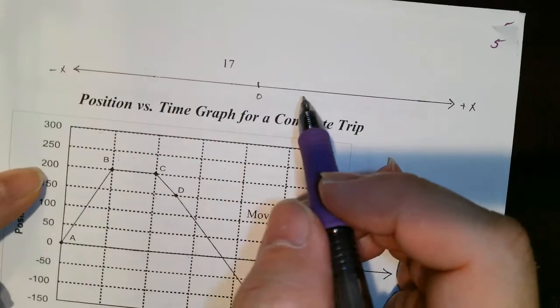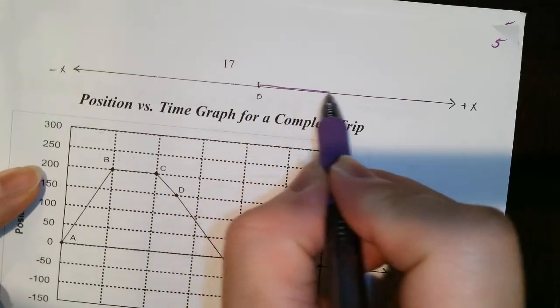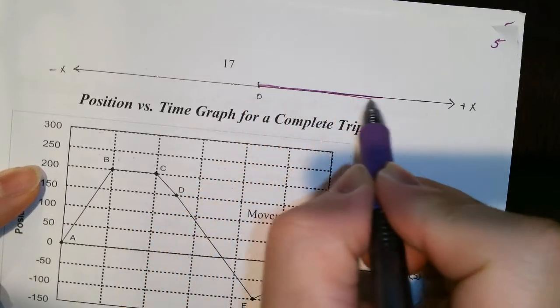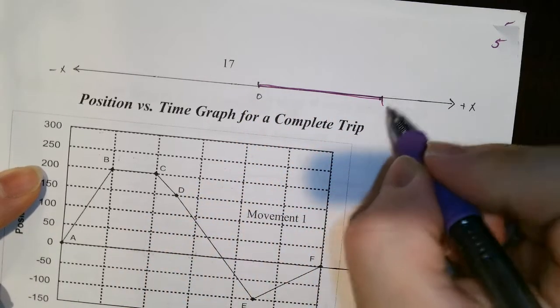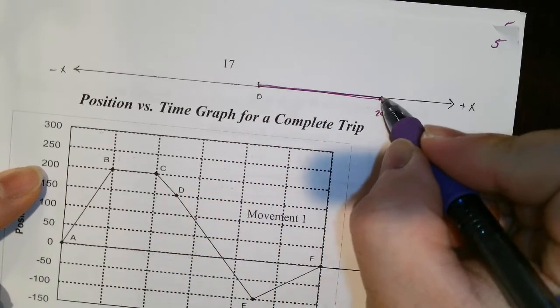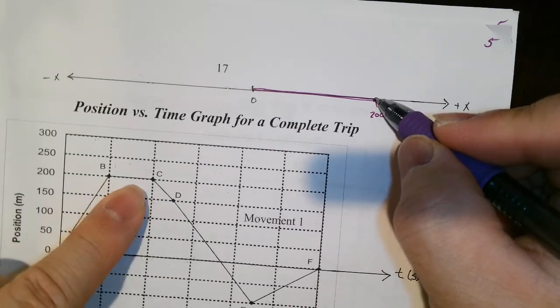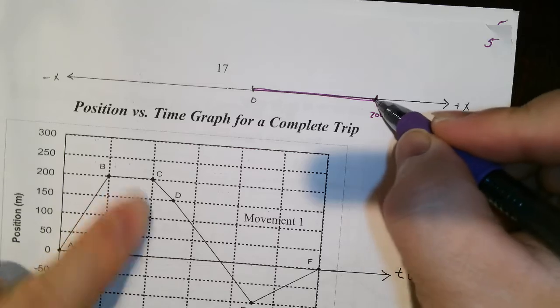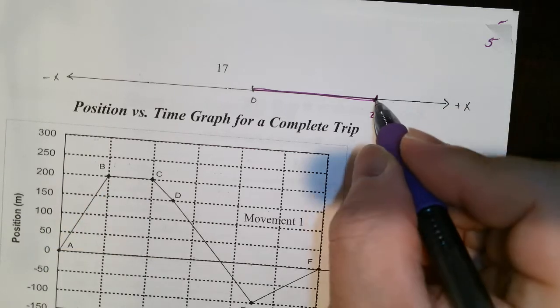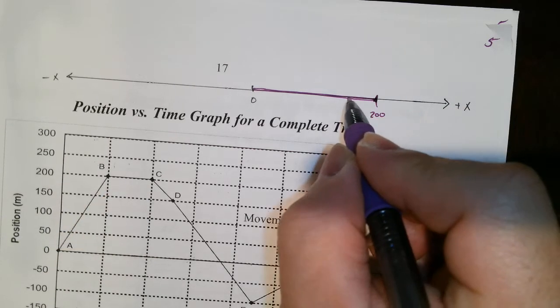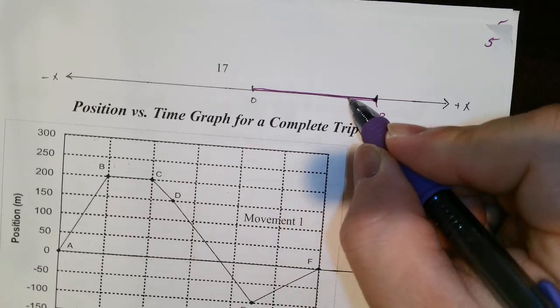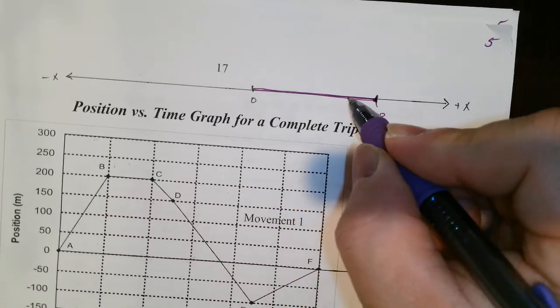And then it moved to positive 200 meters in 10 seconds, right? Then it stayed here for 10 seconds. It didn't go anywhere. It stayed at the 200 meter position for 10 seconds. Then it went backwards 50 meters in 5 seconds.